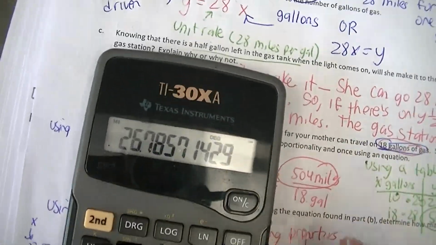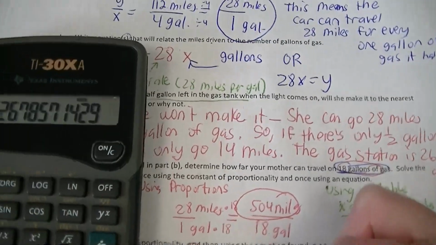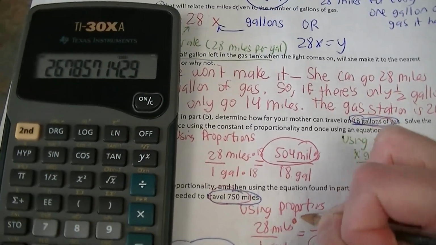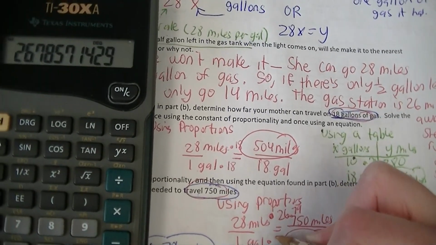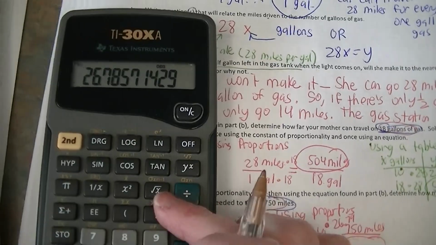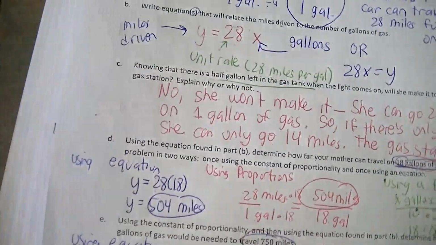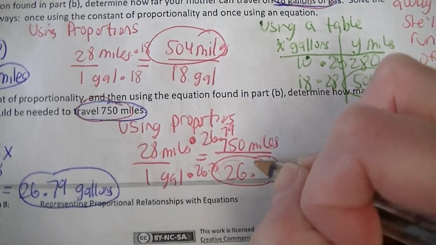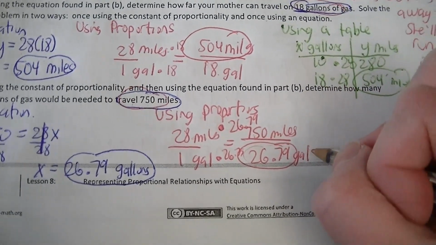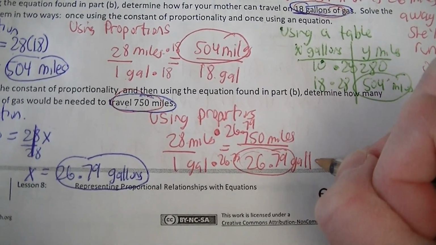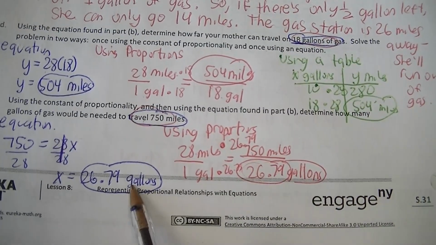I'm going to keep it in my calculator because it's more precise than me rounding. But basically, I'm just going to write times 26.79. So I got to multiply this 1 gallon by 26.79. So that times 1, boom, is 26.79. So we get 26.79 gallons. So 26 and 79 hundredths. Sorry for not being mathematically sound. I'm not even making any sense in my sentence. Okay, so see how we get the same answer?